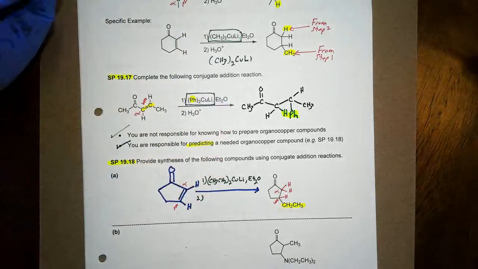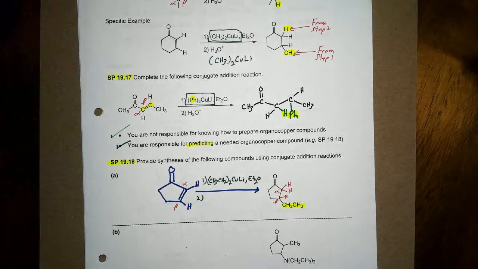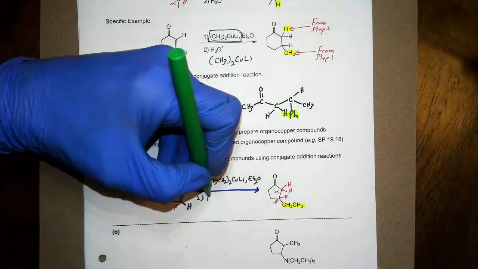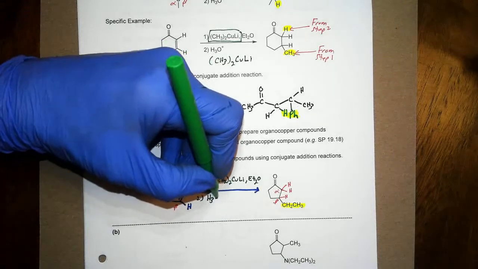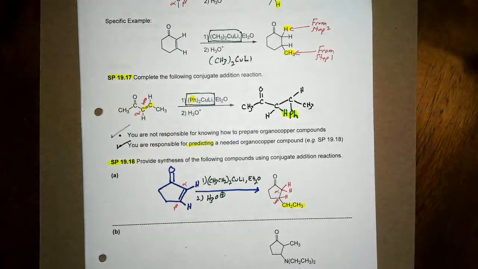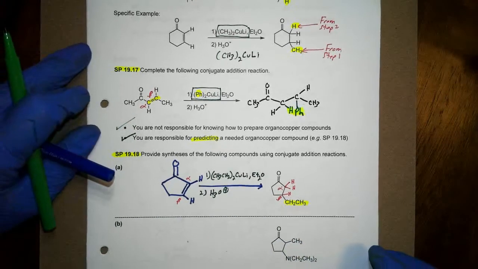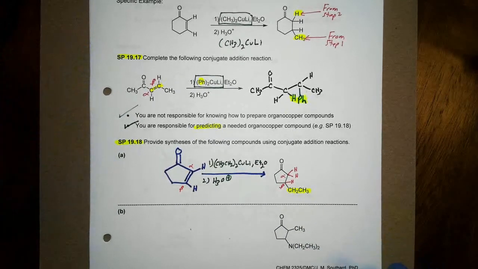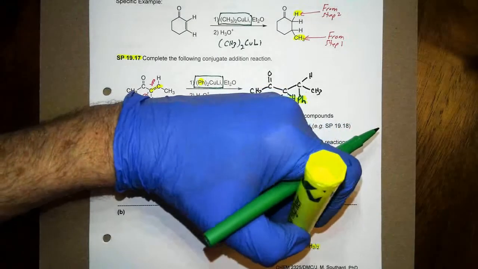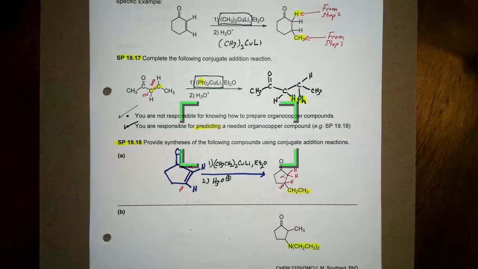Now, step two, use any kind of acid you want. It could even be water, but let's just go with our generic hydronium ion. And that could be dilute hydrochloric acid or dilute sulfuric acid, even water, as long as it's a source of a Bronsted-Lowry proton. Now, the second example, the thing that you should spot right away here is that that's an amine.